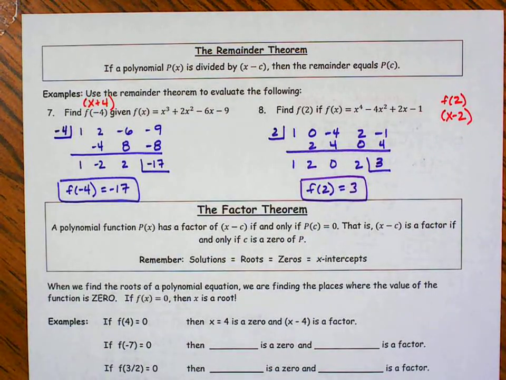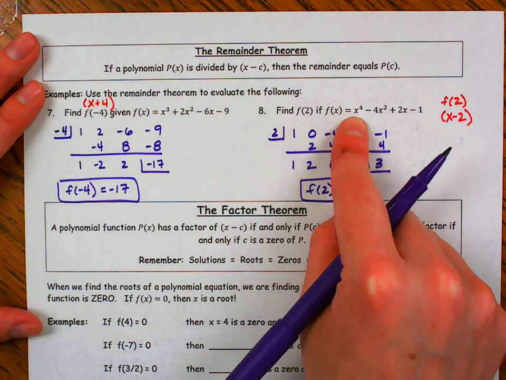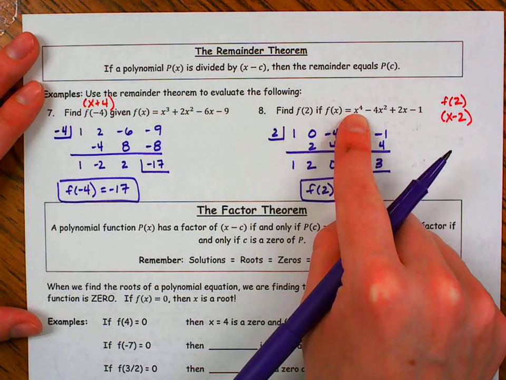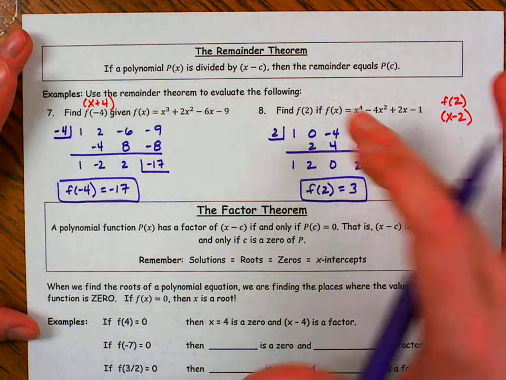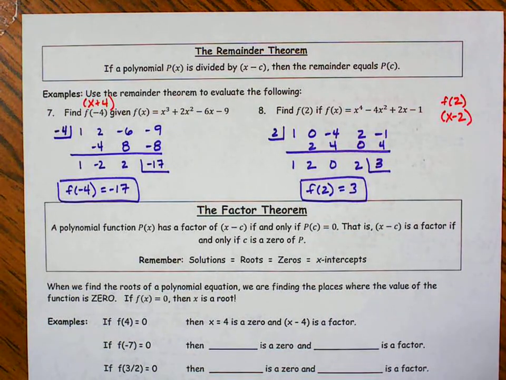And it can be really helpful sometimes when numbers get really big. Like let's say I had to plug in 5 into this. I might not want to deal with 5 to the 4th power minus 4 times 5 squared. Doing this process can sometimes be easier to evaluate. So let's move on to the factor theorem.